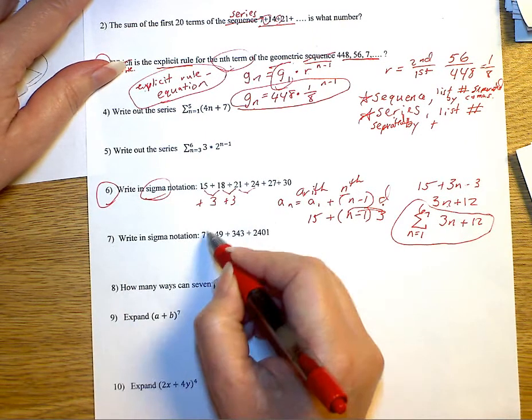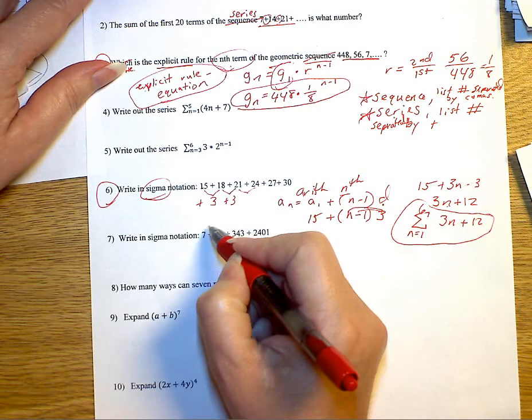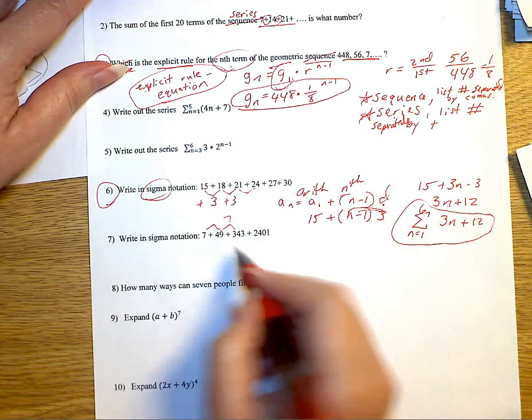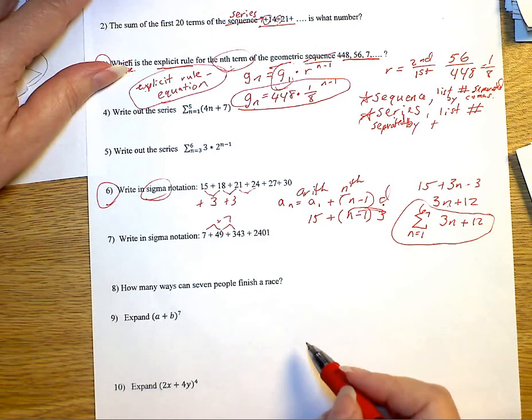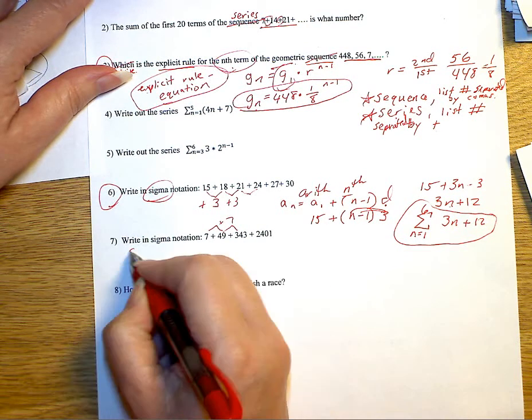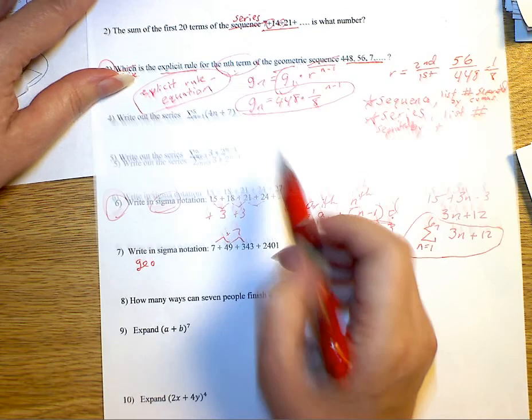Alright. Here we have write in sigma notation. I'll just do this real quick because I already started. I'm adding 7 each time. And I'm multiplying by 7 each time. So since I'm multiplying, this one is geometric. So we're going to be doing it just like number 3.